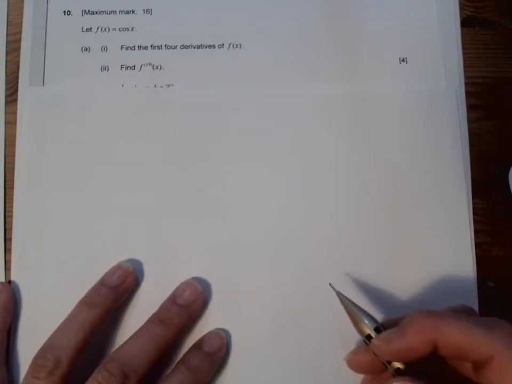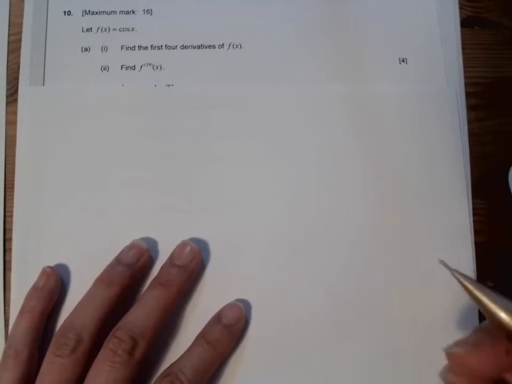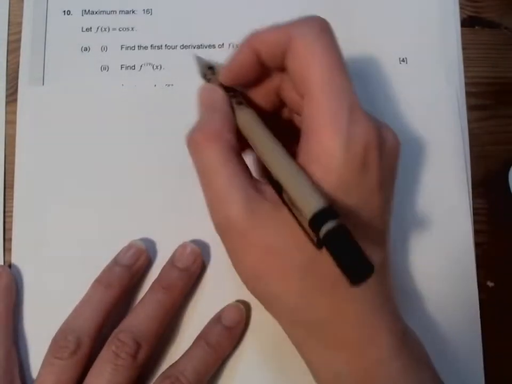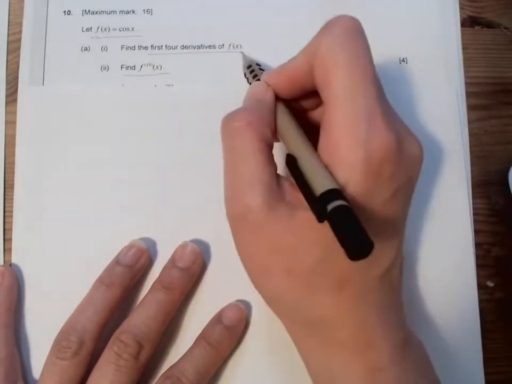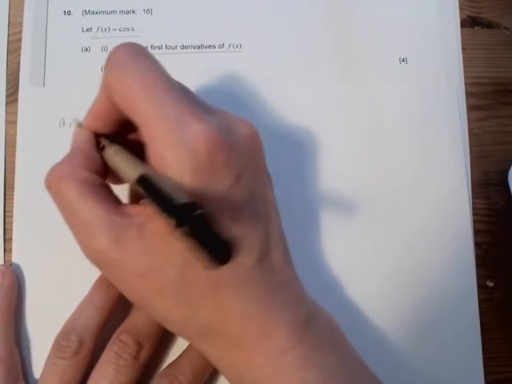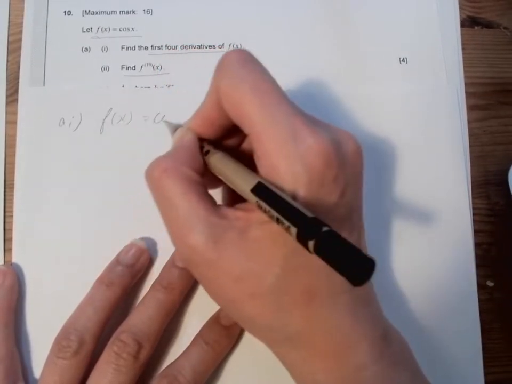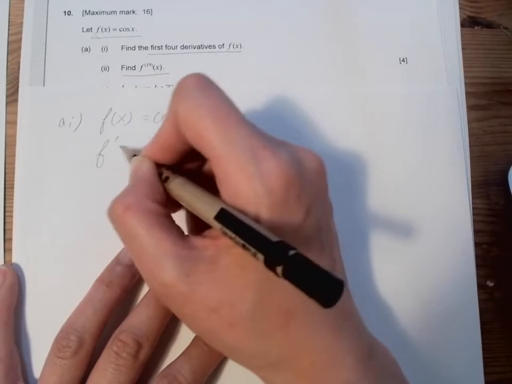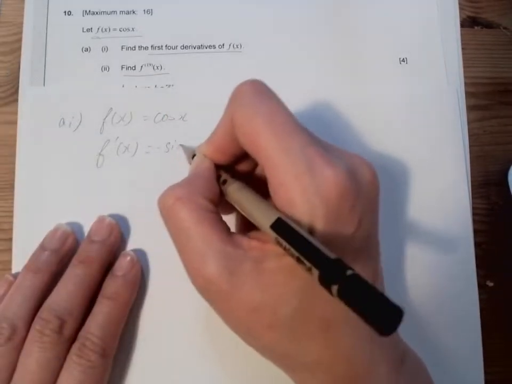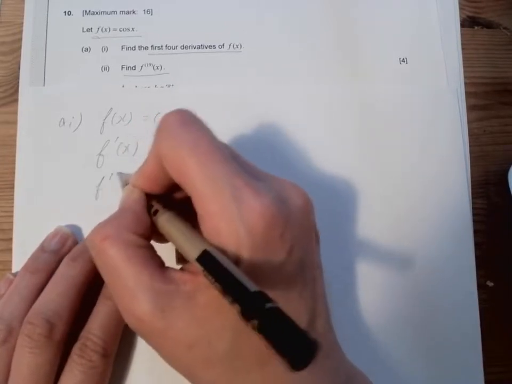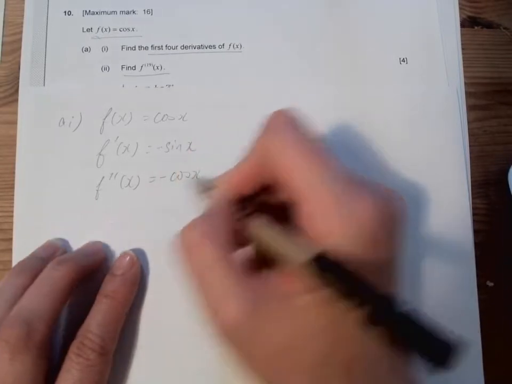Alright, here is a long question which I really like because it's testing you on the differentiation concept. First of all, we have cosine here, and we need to differentiate it 4 times and then 19 times. The first time, f'(x), cosine becomes negative sine, so we have negative sine x. The second time, sine becomes cosine, so we leave the negative sign and stay here.